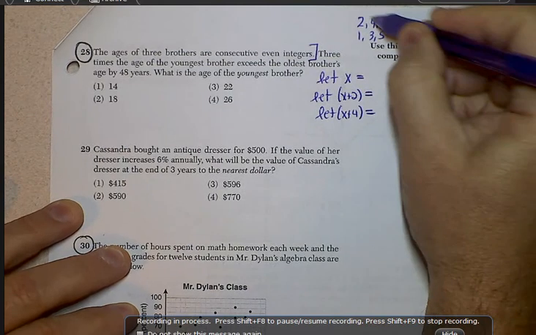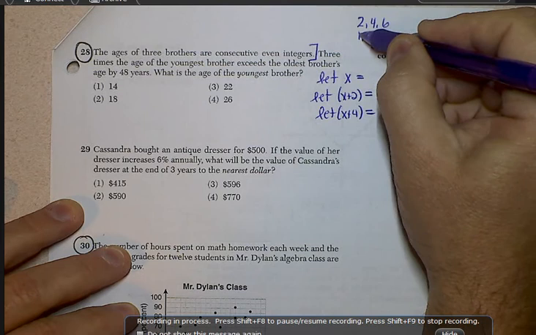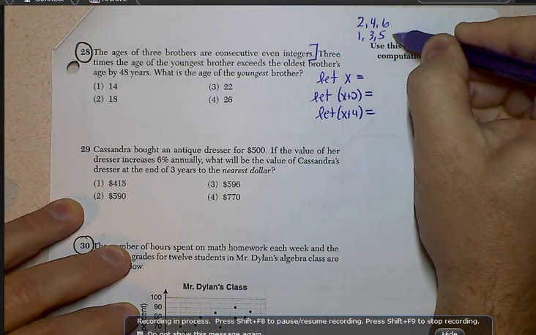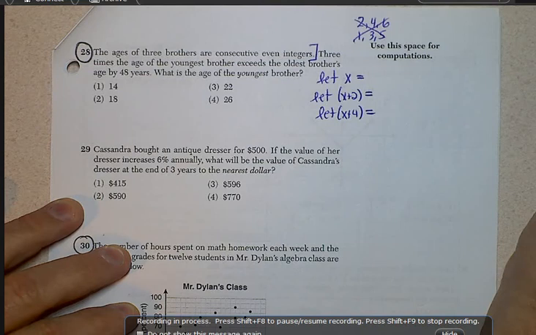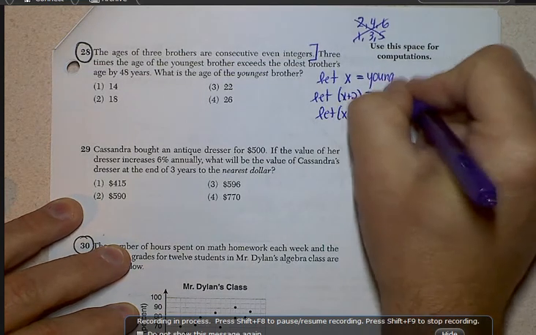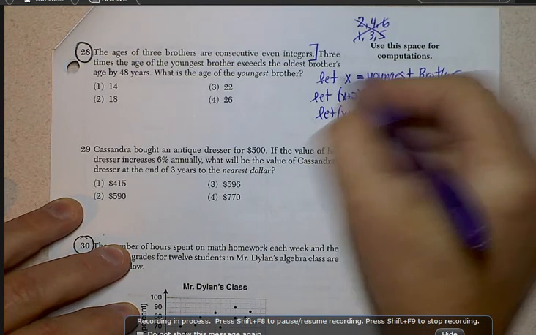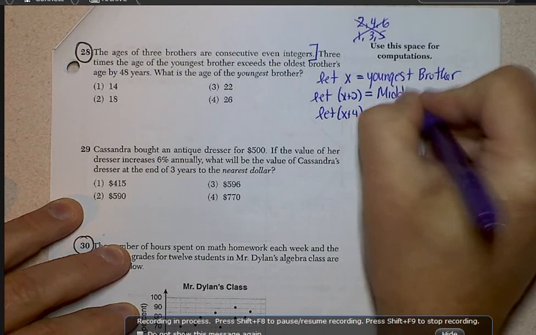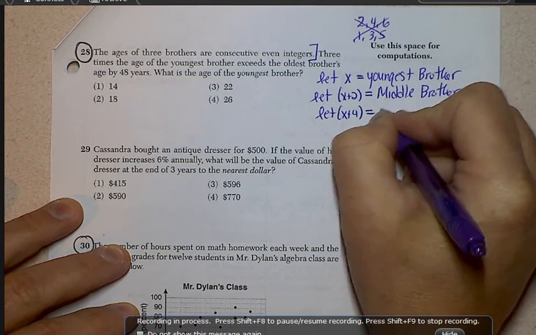If I took a look at consecutive even numbers or consecutive odd numbers, 2 plus 2 is 4, 2 plus 4 is 6. 1 plus 2 is 3, 1 plus 4 is 5. So these are going to be your let statements for consecutive odd or consecutive even. And x in this case is going to represent the youngest brother. X plus 2 would be the middle brother, and x plus 4 would be the oldest brother.